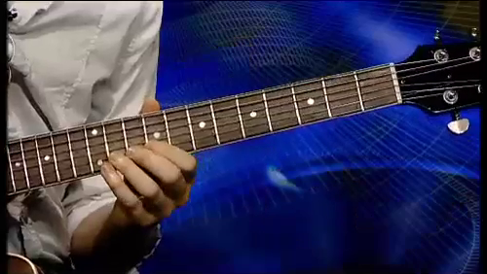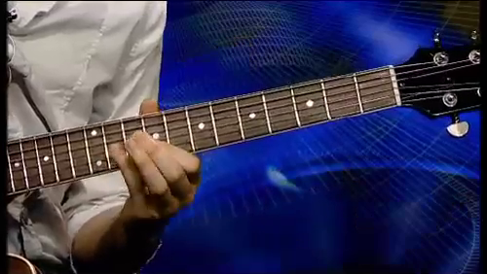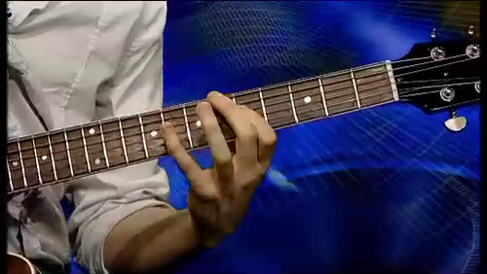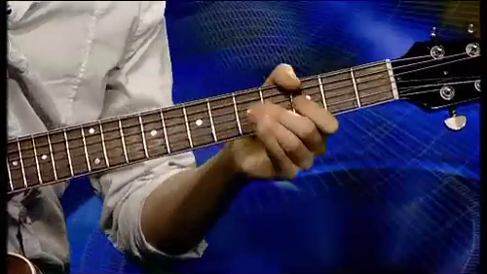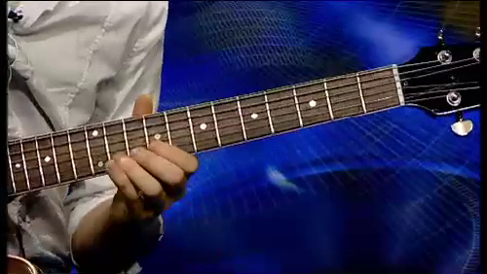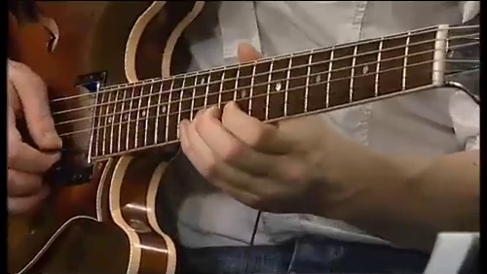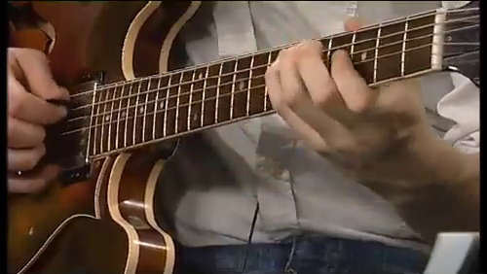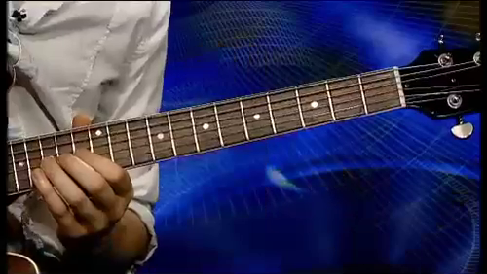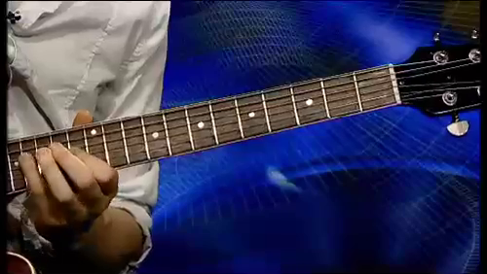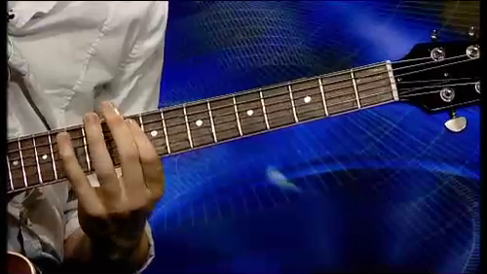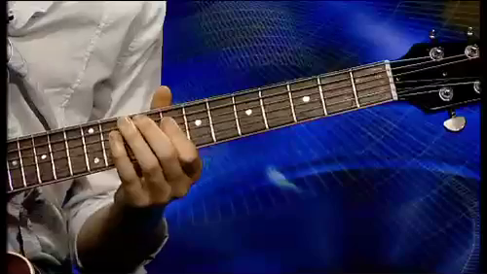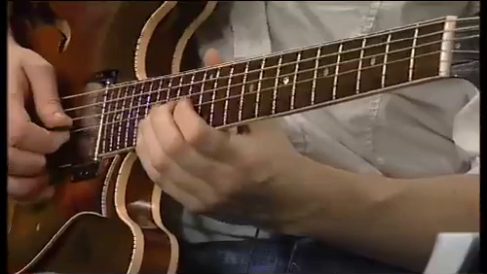Now for lick number 3 in the lower position. 1, 2, 3, 4. And once more. 1, 2, 3, 4. And now in the higher position. 1, 2, 3, 4.